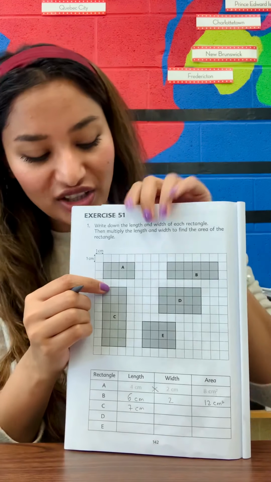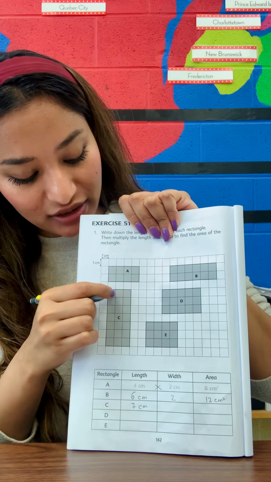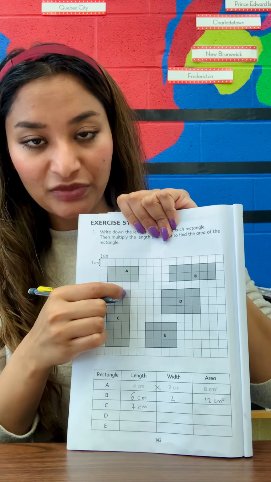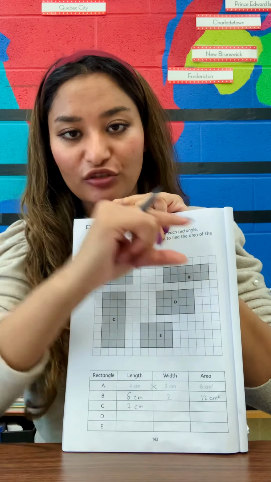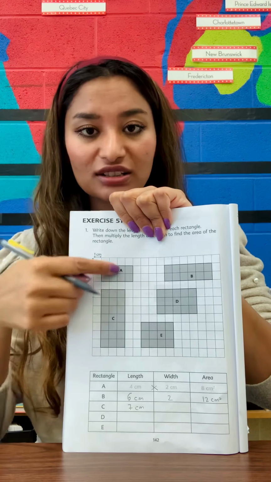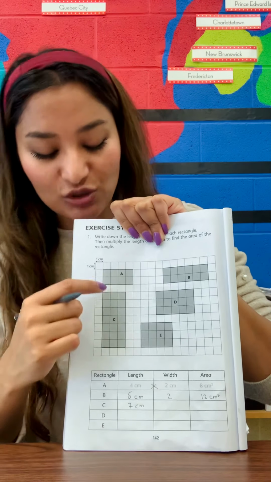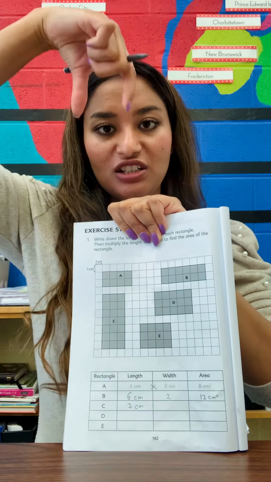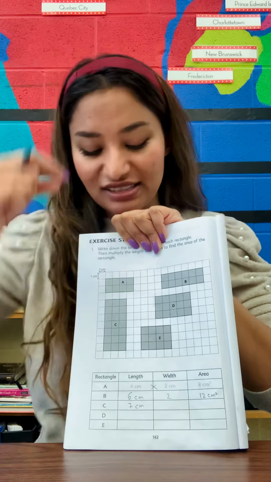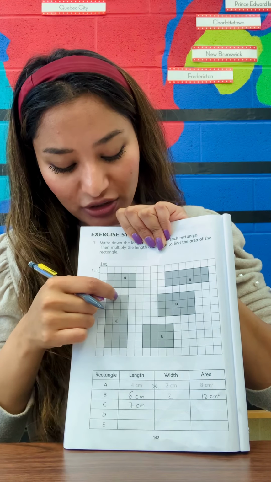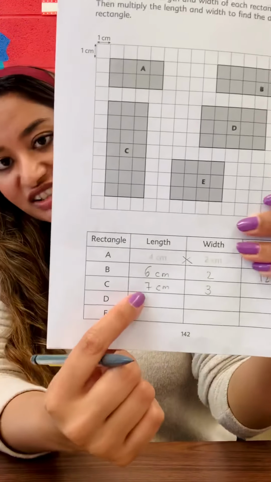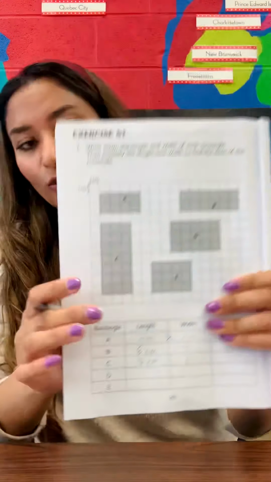For my width, I would have 1, 2, and 3. Do you see, these were horizontal, this is vertical. So that's why our width would be how thick it is. So we would look at the sides, right? So 1, 2, 3 is my width. So 7 for my length, 3 for my width.